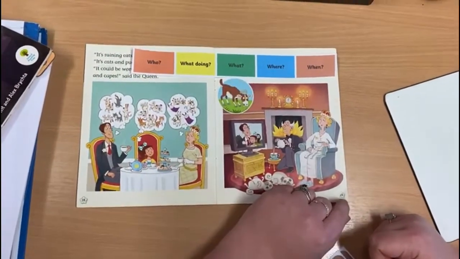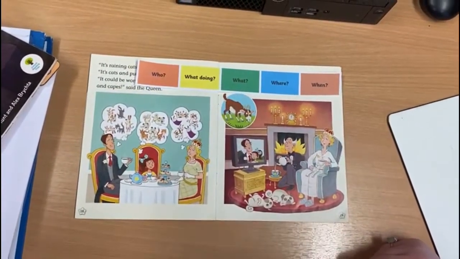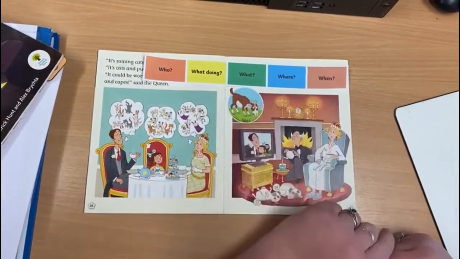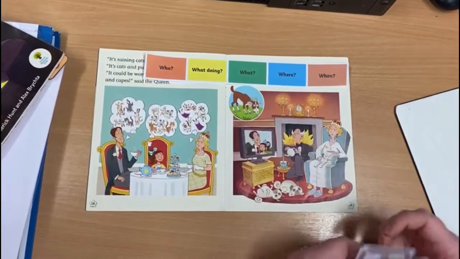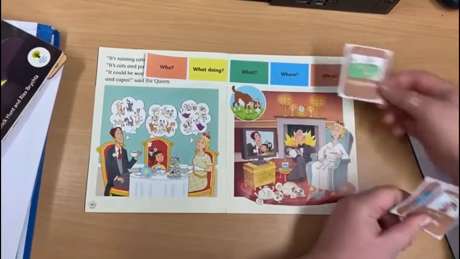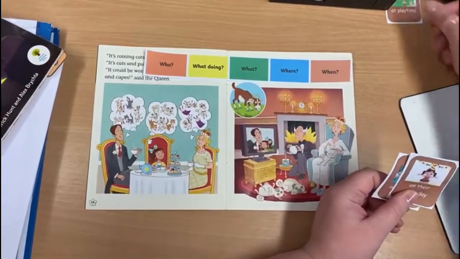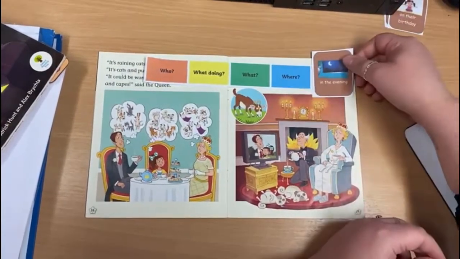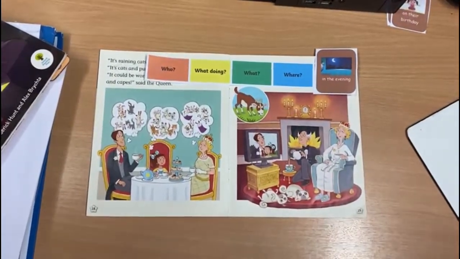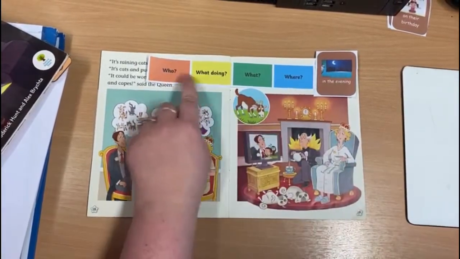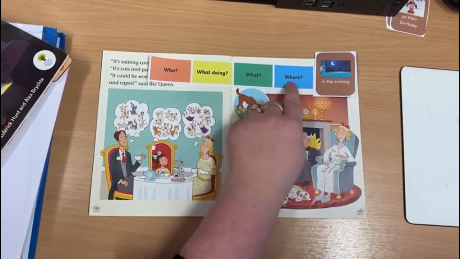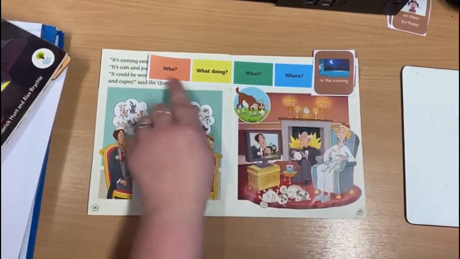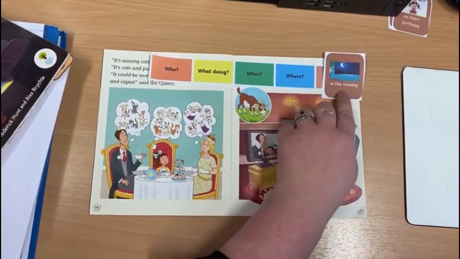Now we can think about where. Where is the Queen? I think she's in her living room. The Queen is watching the television in her living room. When? So I've just picked a few cards here. At playtime? No, I don't think that one works. On their birthday? Not sure that one works. In the evening? I think that might work. Let's try and read it again. The Queen is watching the television in her living room in the evening. So I have got my sentence there using my who, doing, what, where and when.